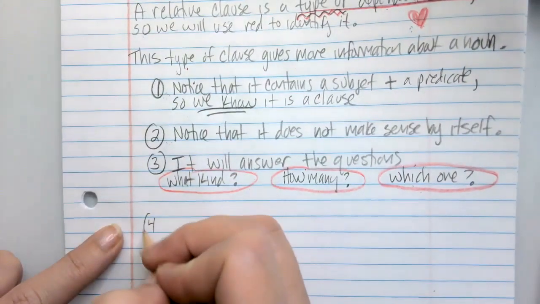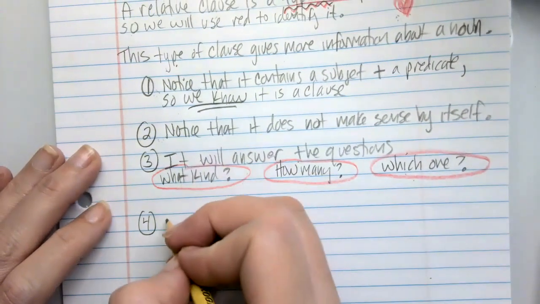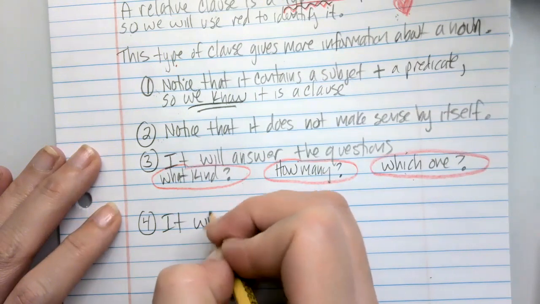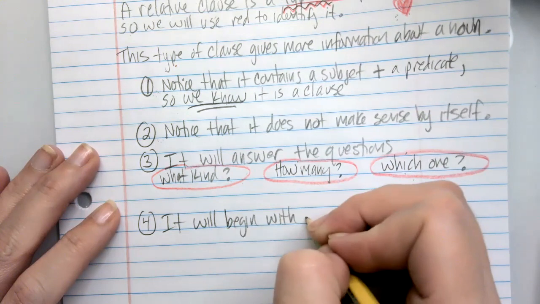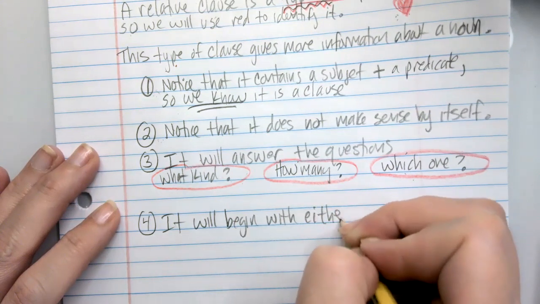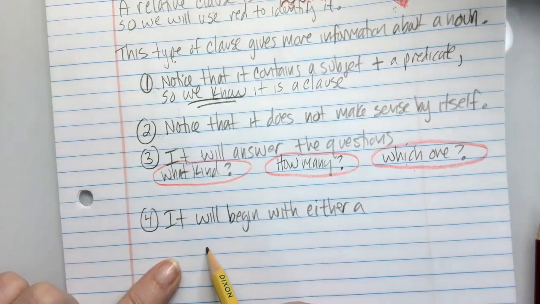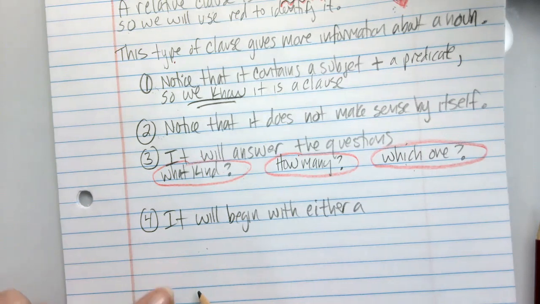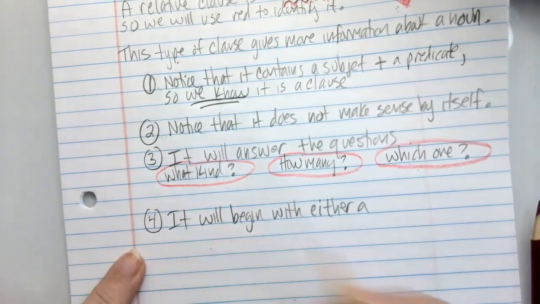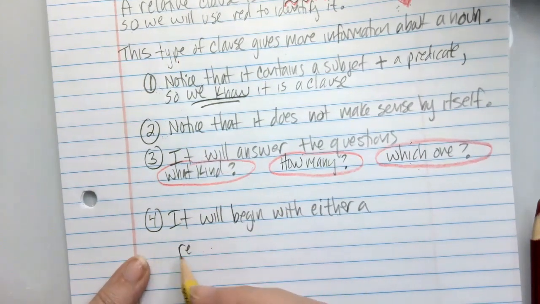All right, next, we're going to come down a couple of lines. We're going to do number 4. It will begin with either a, we're almost done, by the way. Either a, and then we're going to come in here and we've got 2 subsets. We have relative pronoun or a relative adverb. So we're going to write either a, and we're going to write relative. See how I went down and indented?